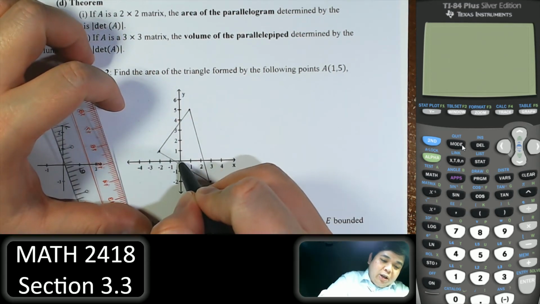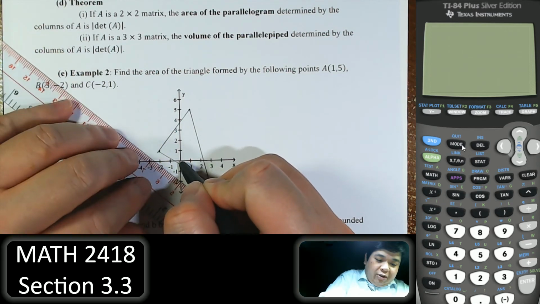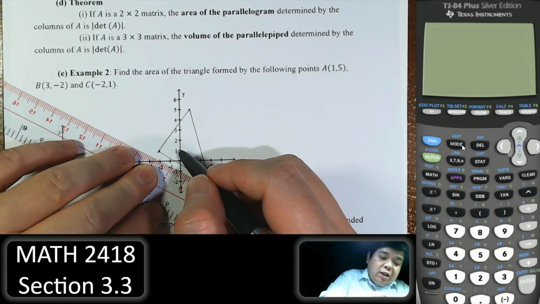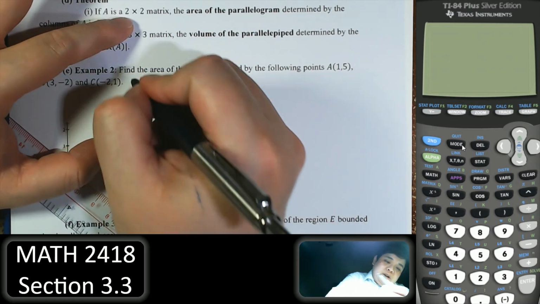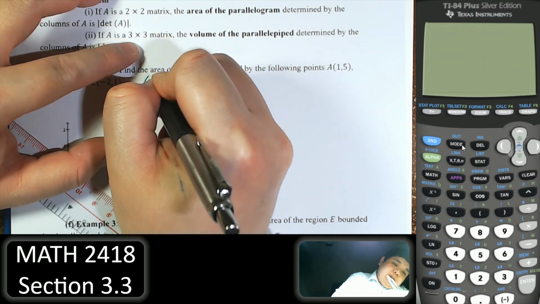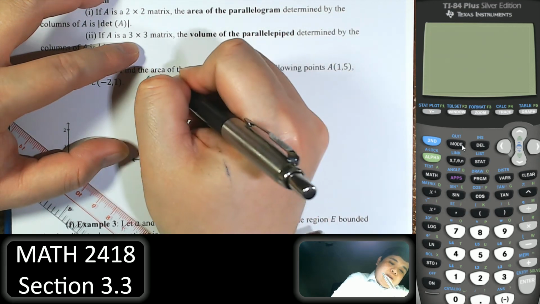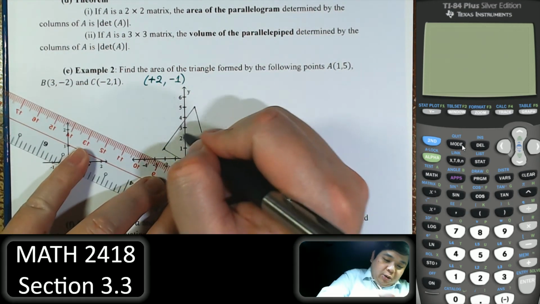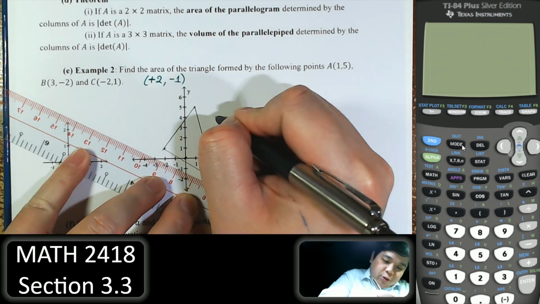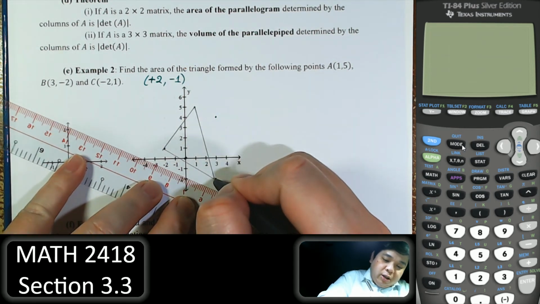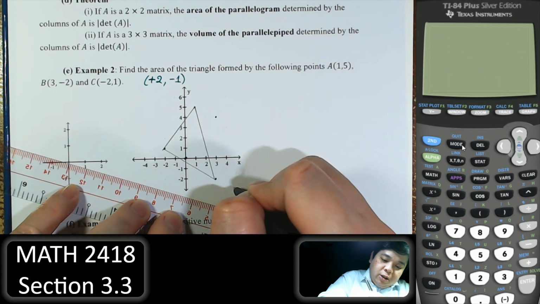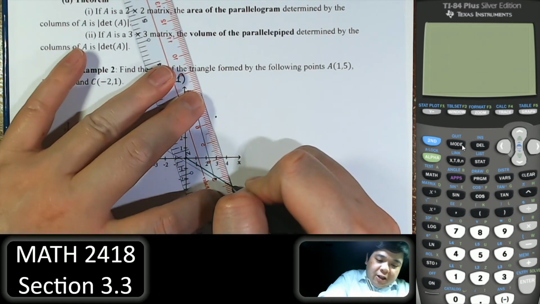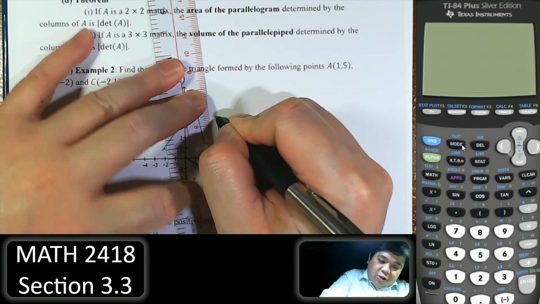So that point moves here. Everything will shift 2 units to the right and 1 unit down. So 2 units to the right is plus 2, and going down is minus 1. We're going to do that to all the corners. So that point goes here, that point goes here, and that point goes there. So this is the triangle that we have.